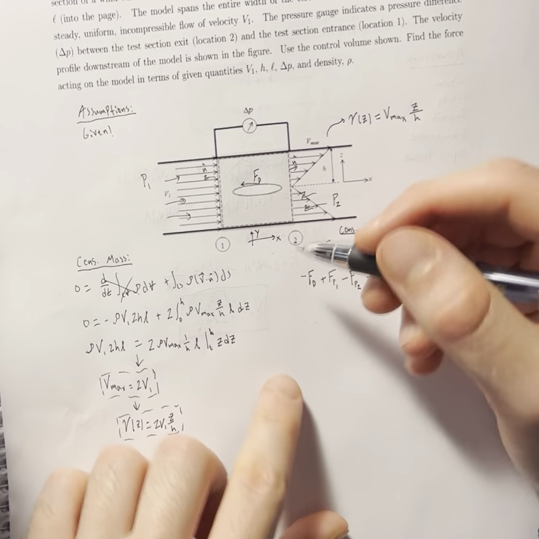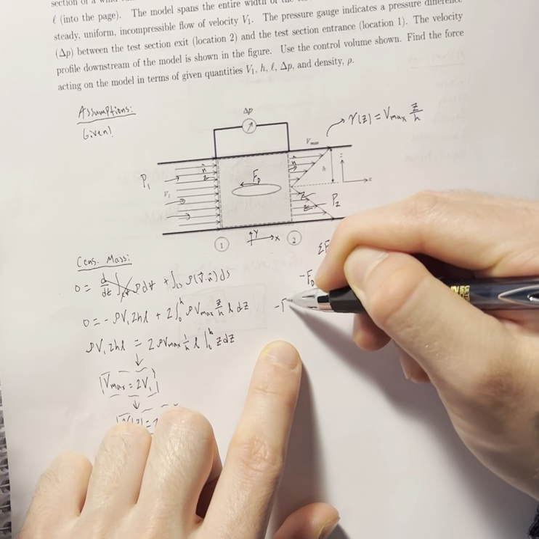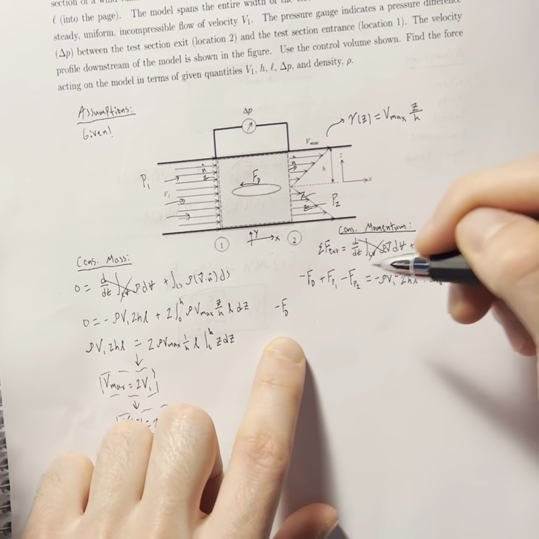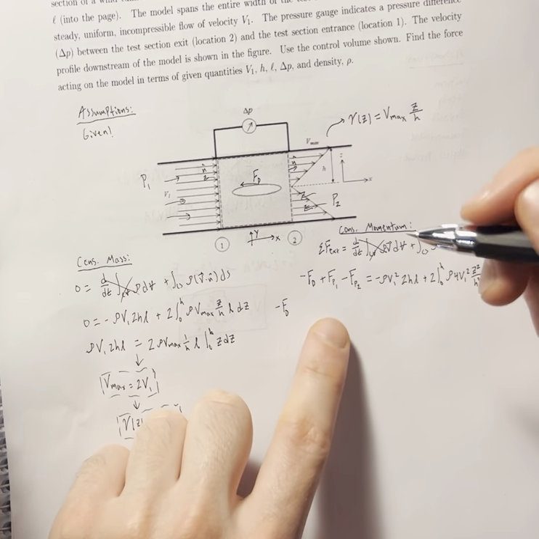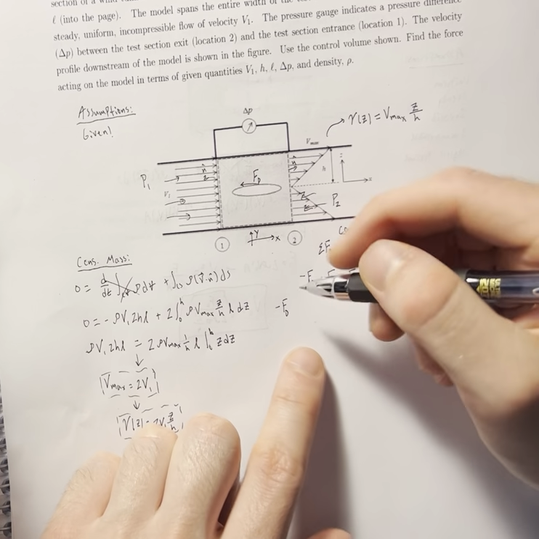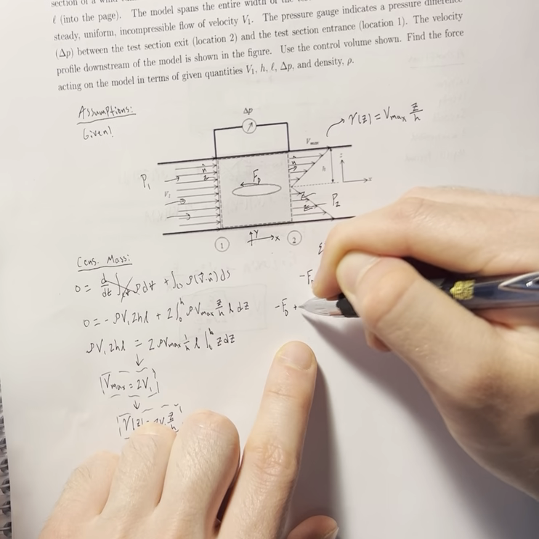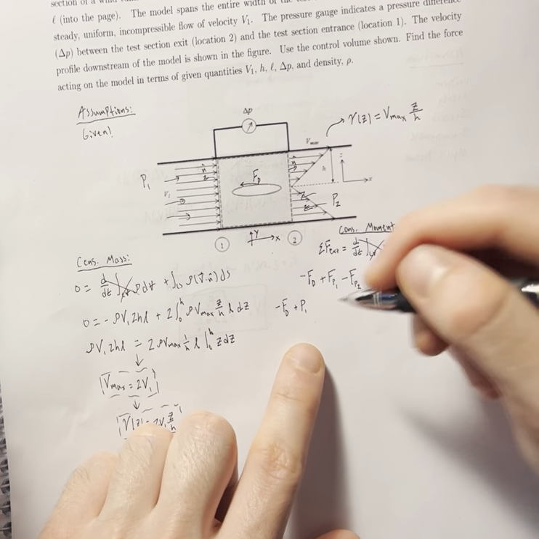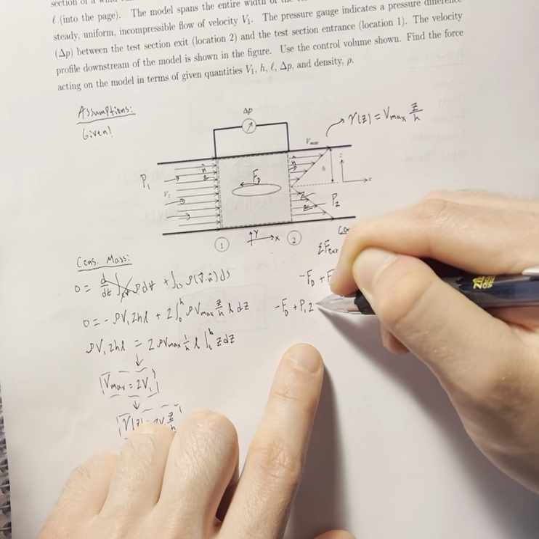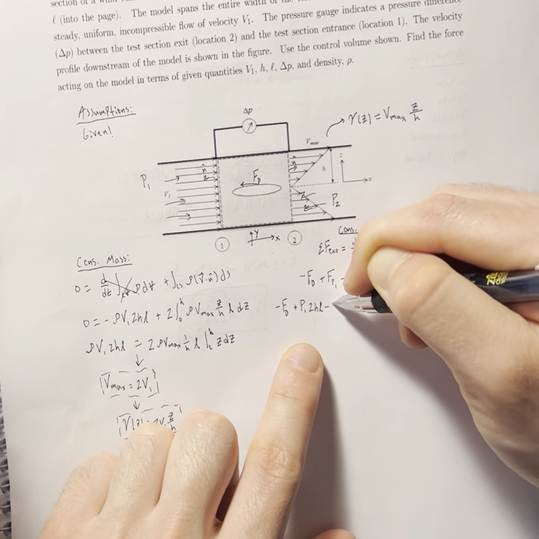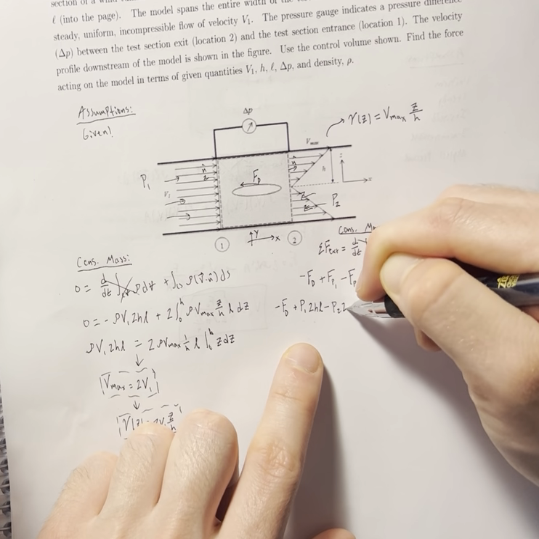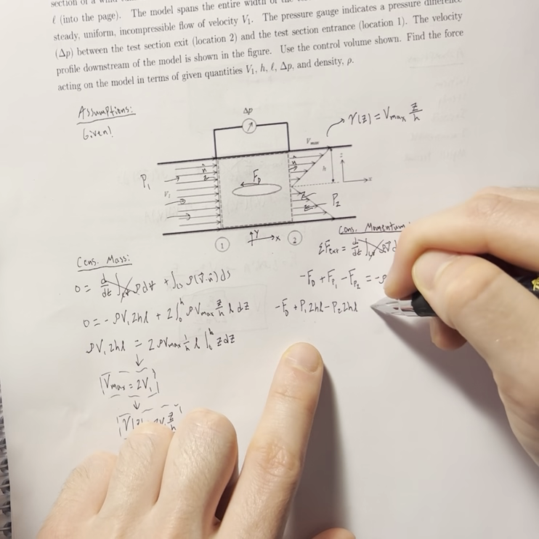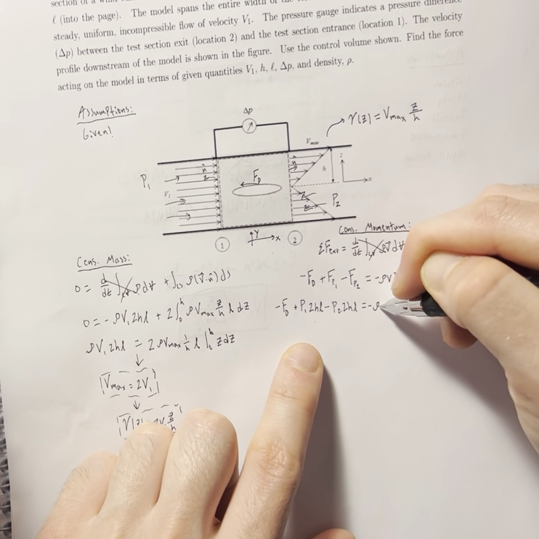Okay, so now let's keep simplifying. We've got negative FD. Again, like I said, these pressure forces are literally just pressure times area. So we're going to have plus P1, but we don't necessarily know P1 quite yet, but that's fine, times 2HL, minus P2 times 2HL, equal to negative rho.